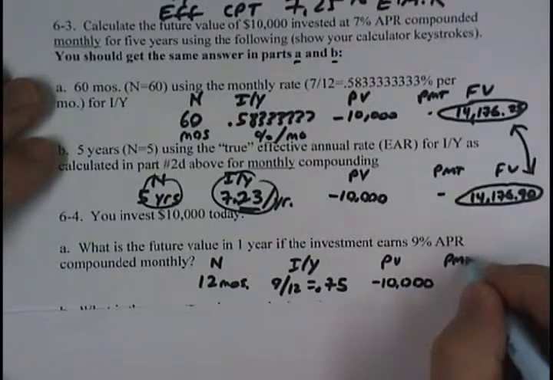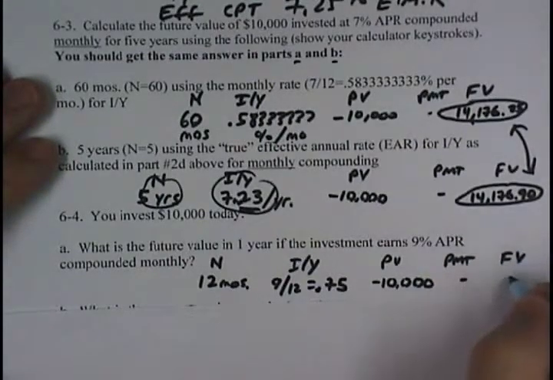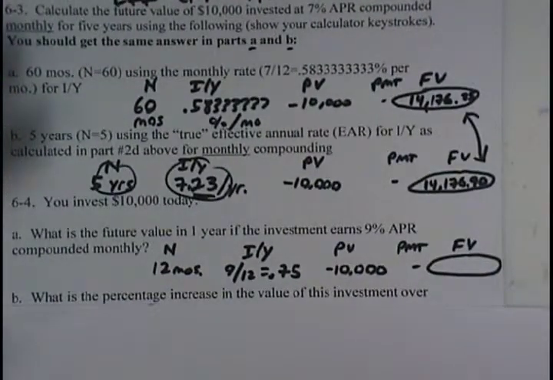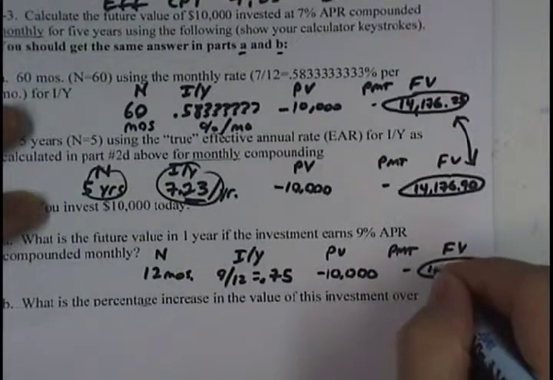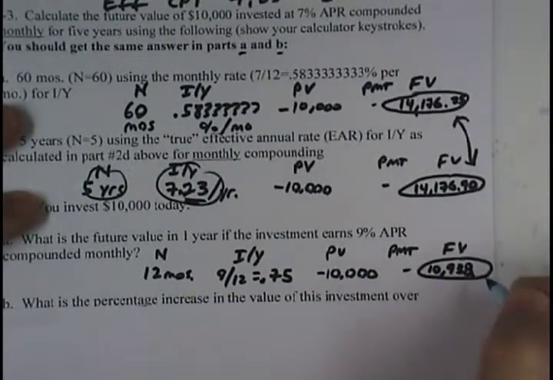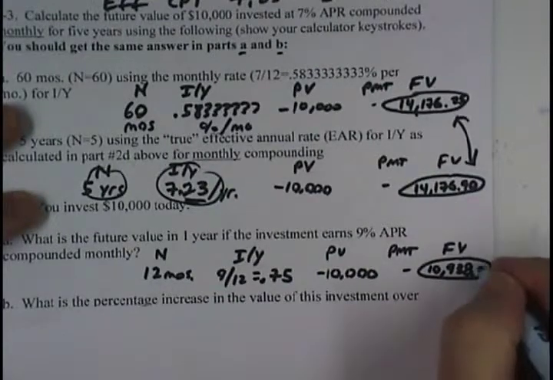and there's no payment. I will compute the future value, so don't forget second clear TVM. Take the 12 months, 12 in. 9 divided by 12 is 0.75 IY. And 10,000 negative PV. That will grow into 10,938 and 7 cents.